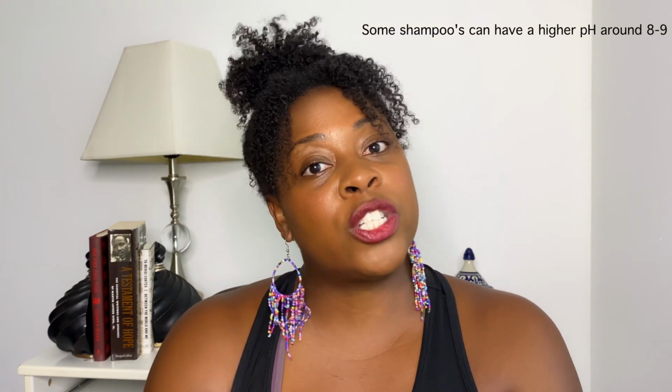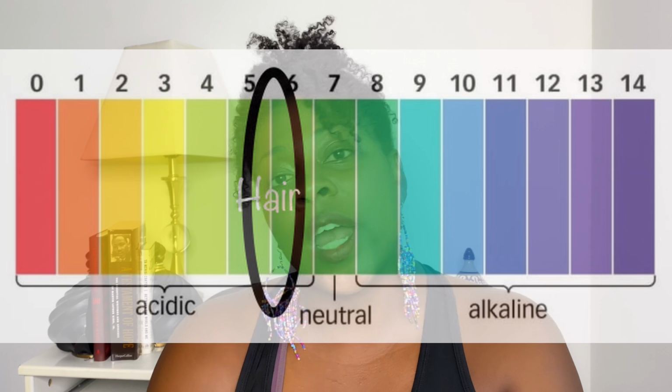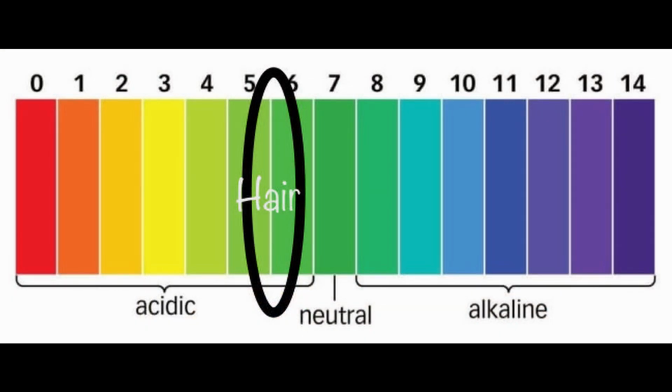Additionally, I recommend always staying within a range of 4 to 9 throughout your wash day. I would not go higher than 9 in your shampoo process. And then always make sure you bring that back down to about 5.5 to 6 to make your hair at that perfect isoionic point, okay? I know that was a lot of chemistry, and I'm glad that you guys stayed with me.